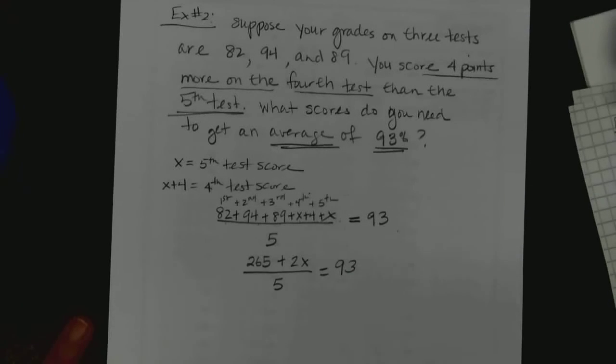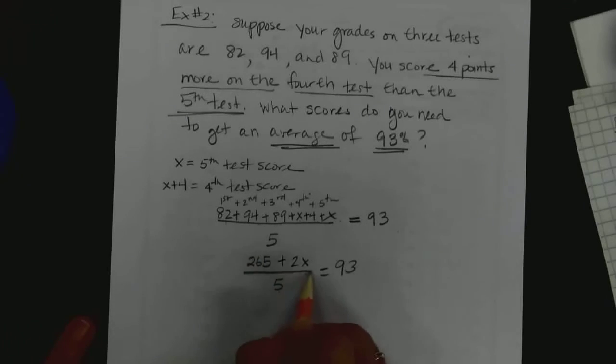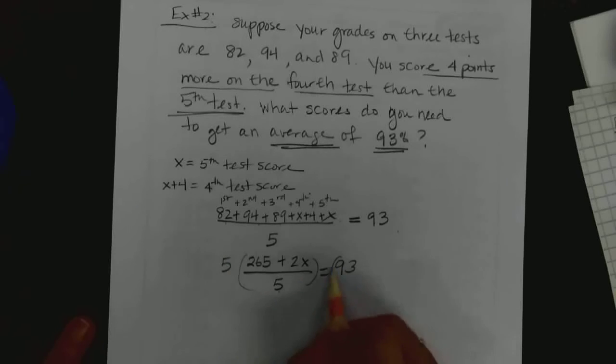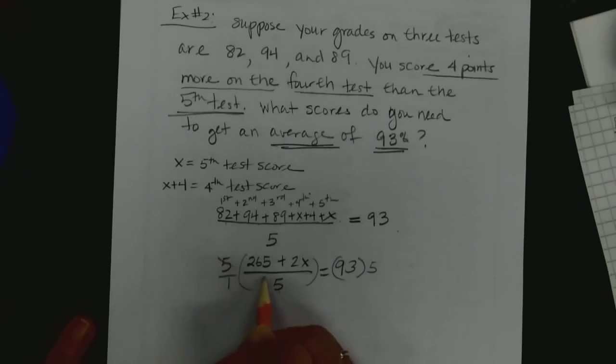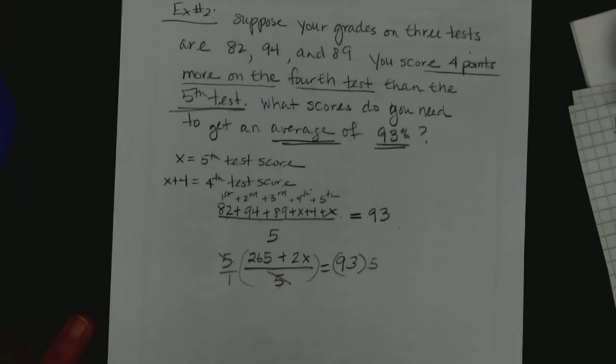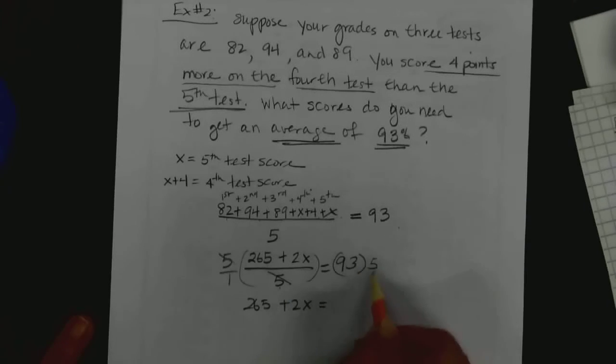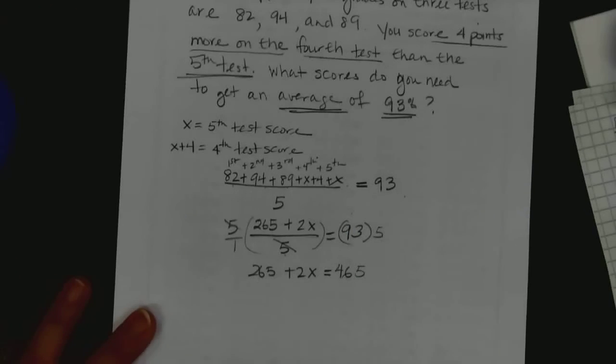That's how you set up the equation. Now what is my next step to solve? You've got to get X by itself, and you can't touch this until the 5 is gone. How do I get rid of this 5? You multiply by 5, because this is dividing. The 5 cancels out. 93 times 5 is 465, so 265 plus 2X equals 465.